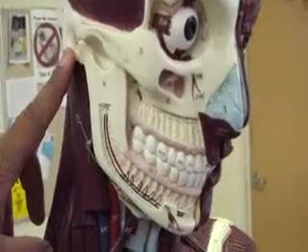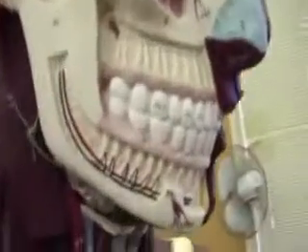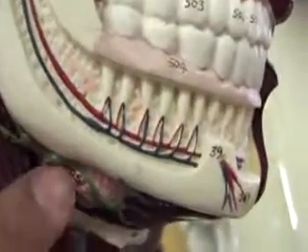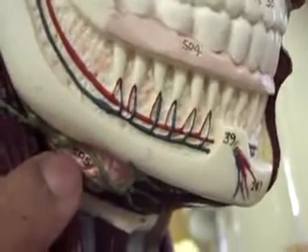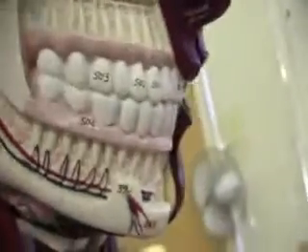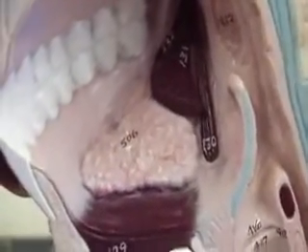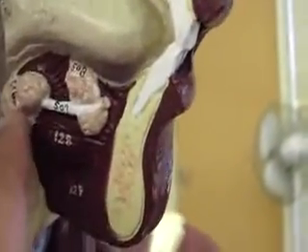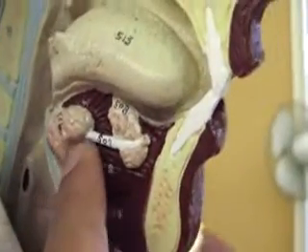It is the digestive system on a torso model. As you can see under the jaw, 505 right here is the superficial part of the submandibular gland, and if you turn it on the inside, you can see 506 right here, which is the deep part of the submandibular gland.